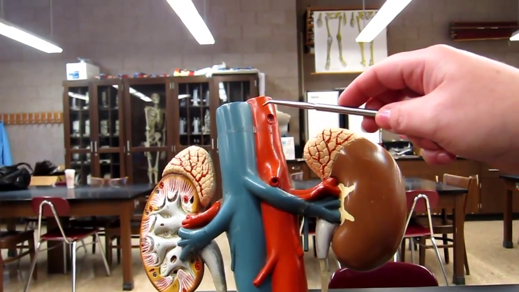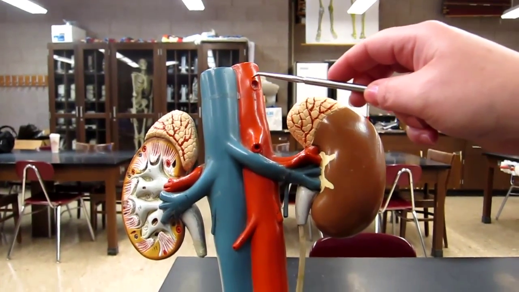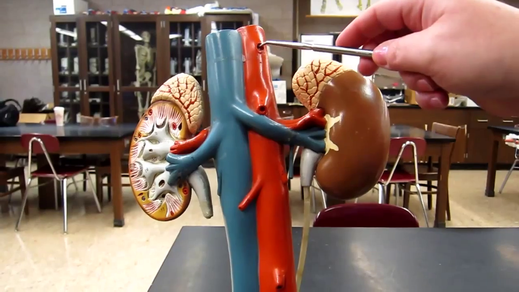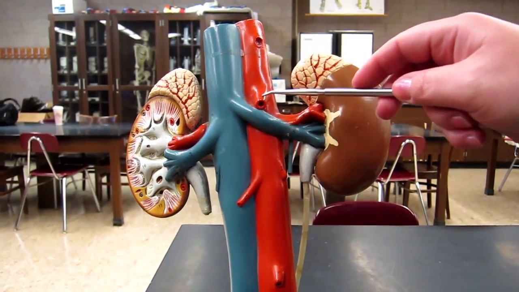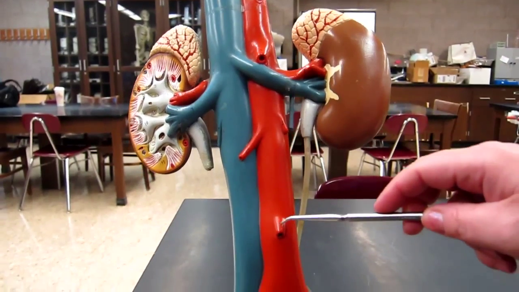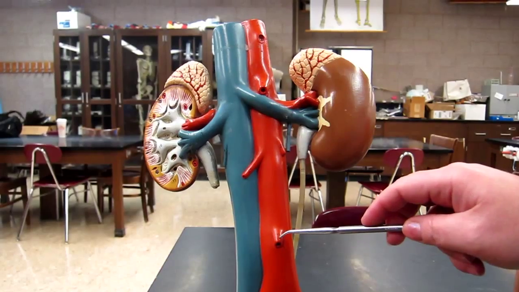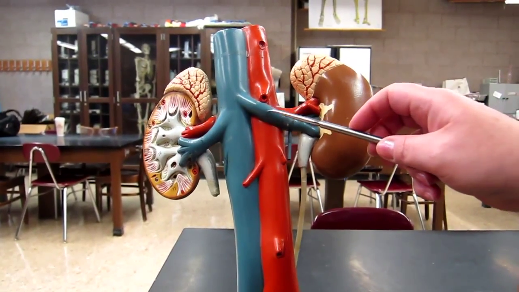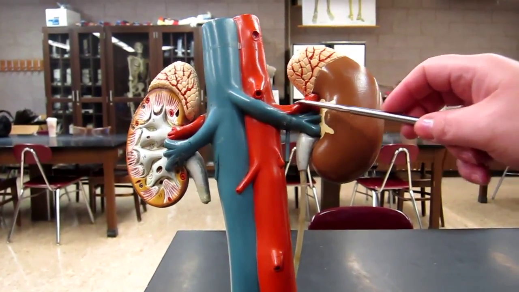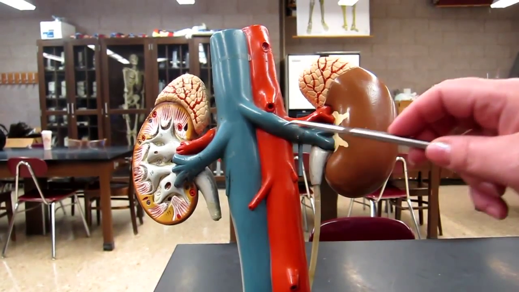This is representing the celiac trunk here. There's not much of it there. You can see just a very short stump. This one would be the superior mesenteric artery here. And then this is the inferior mesenteric artery. Okay. You can also see that there are some large vessels here on each side going to the kidneys.